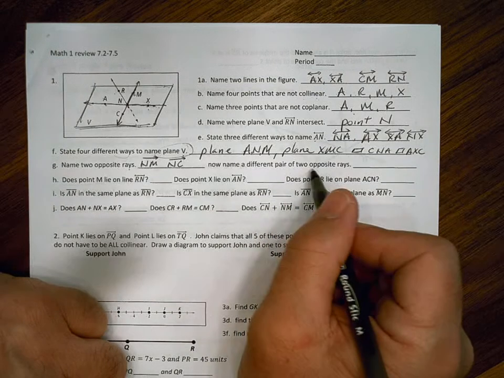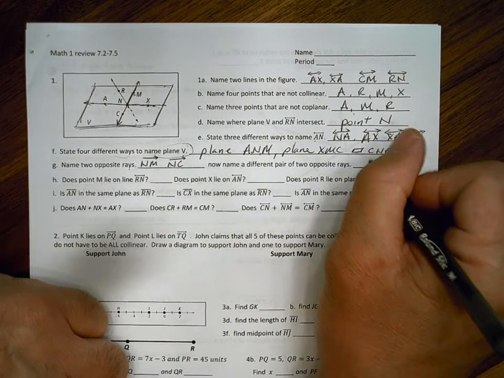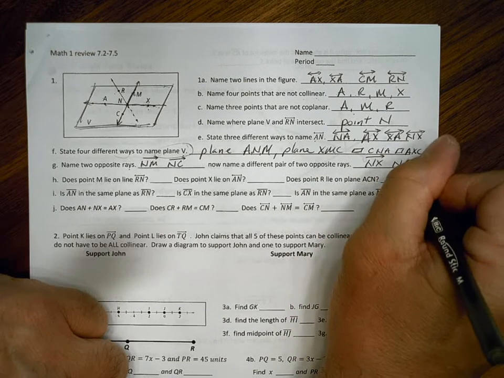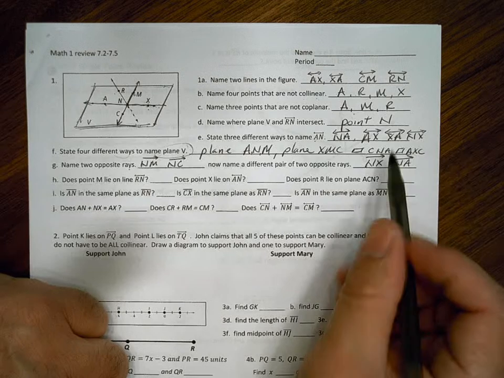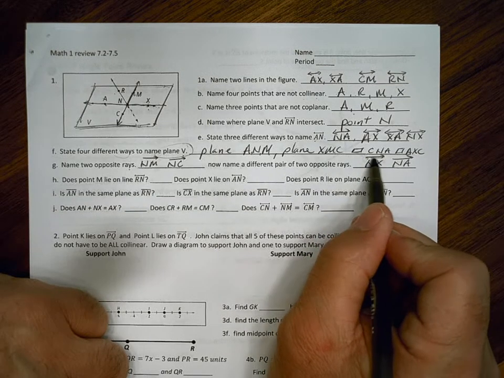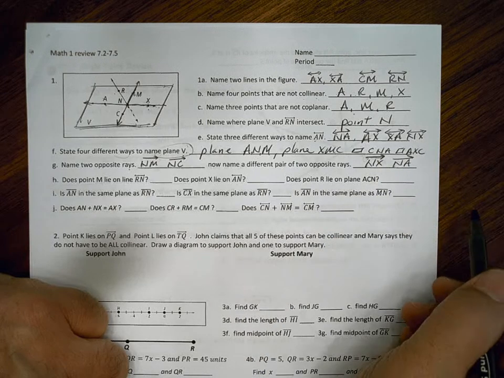Okay, now name a different pair of opposite rays. All right, well, I just did ray NX and ray NA. And remember, a ray is always represented with an endpoint and what direction it heads off to, and we have to show that right there.